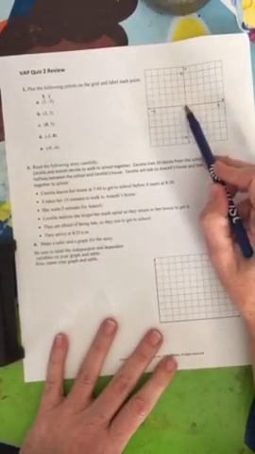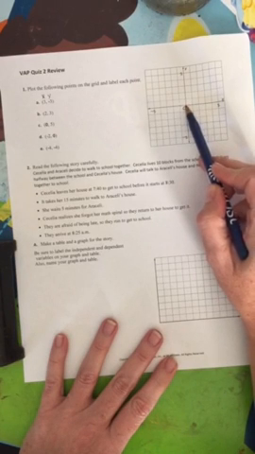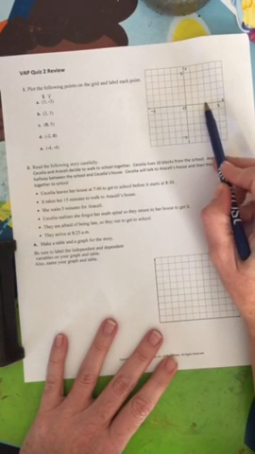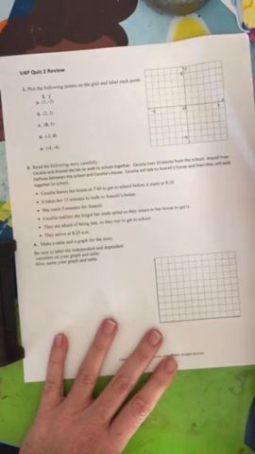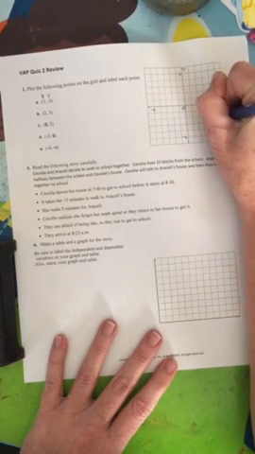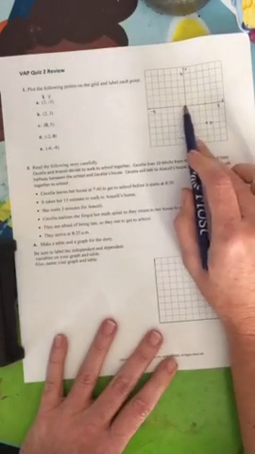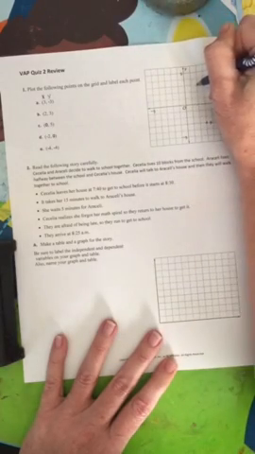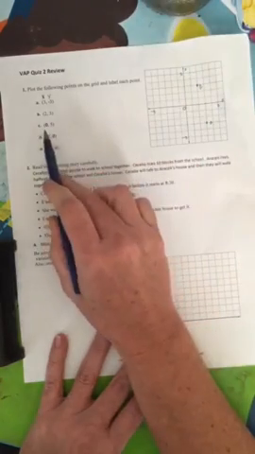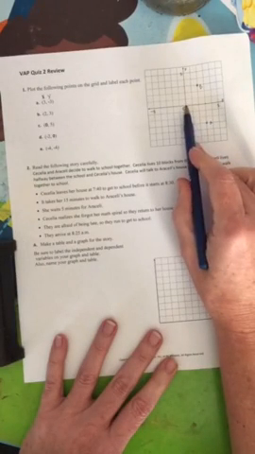So I'll start here at the origin and I'll go 3 to the right, 1, 2, 3. To get to -3, I'll go down 3, 1, 2, 3. I'll plot a point and call it A. Then I have 2, 3. Start at the origin, 2 to the right, 3 up, B.